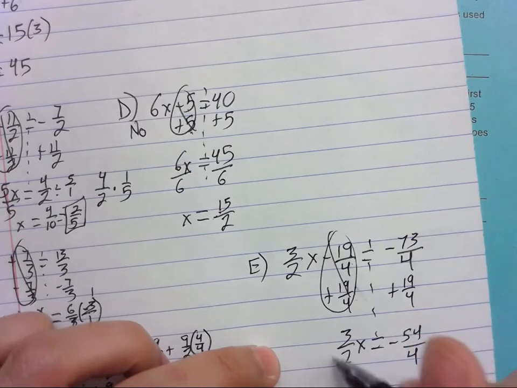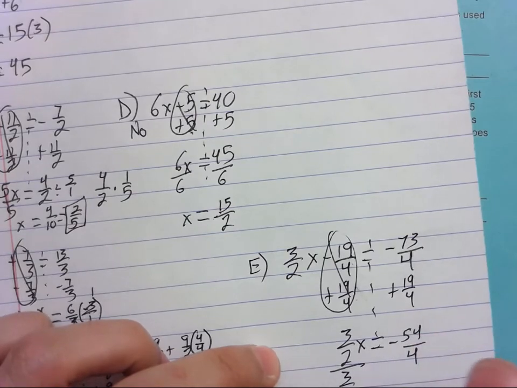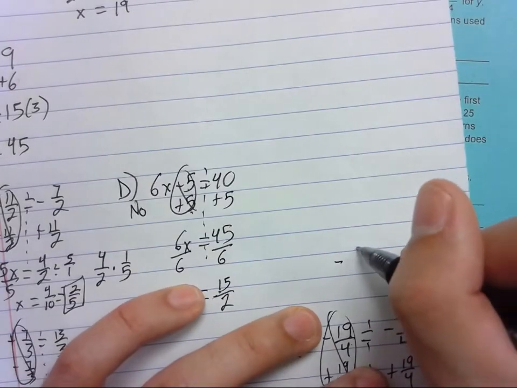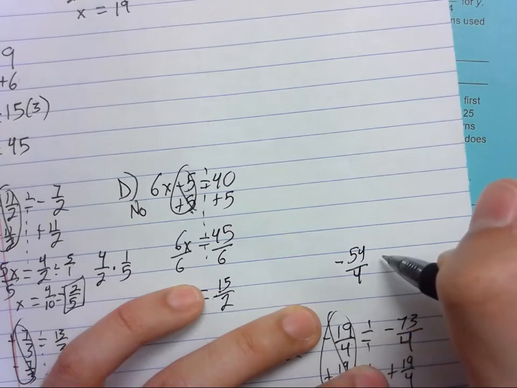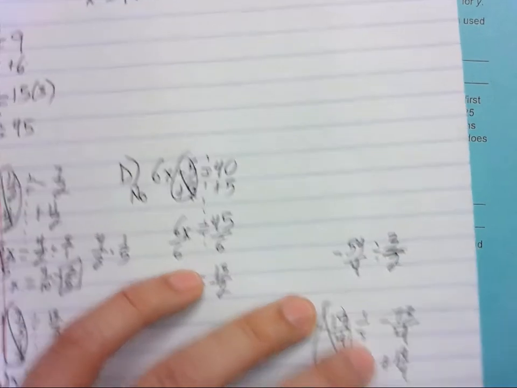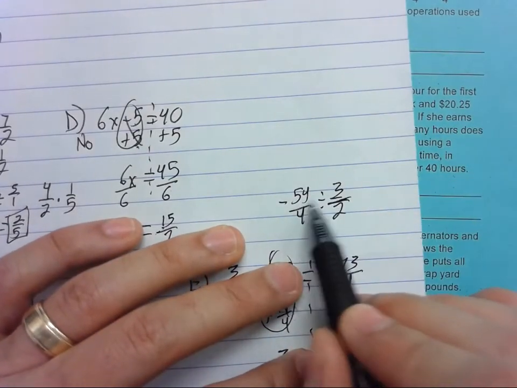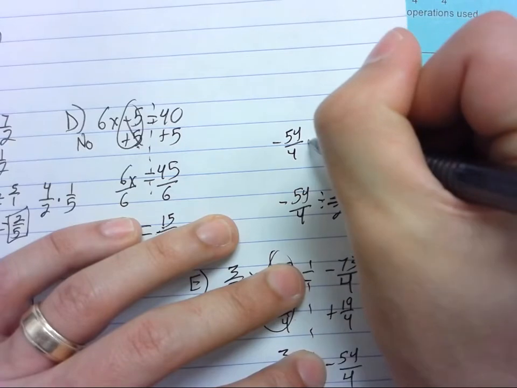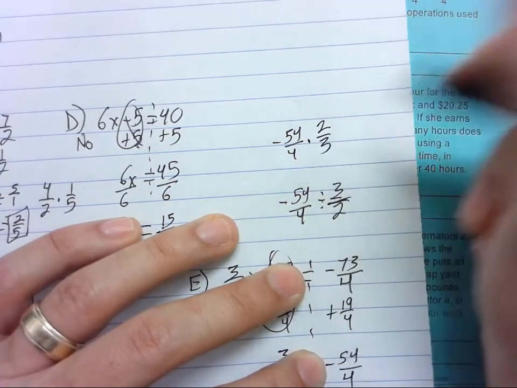And then here we need to divide by 3 over 2. So divide by 3 over 2. Let's rewrite that. Negative 54 over 4 divided by 3 over 2. We're going to multiply by the reciprocal, so negative 54 over 4 times 2/3.